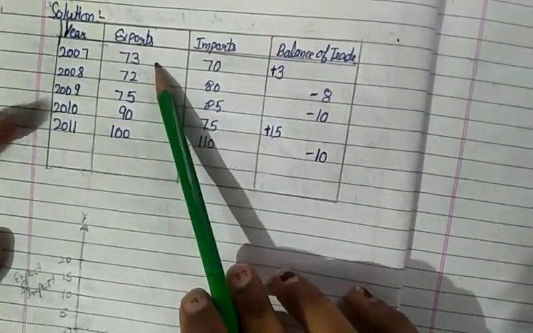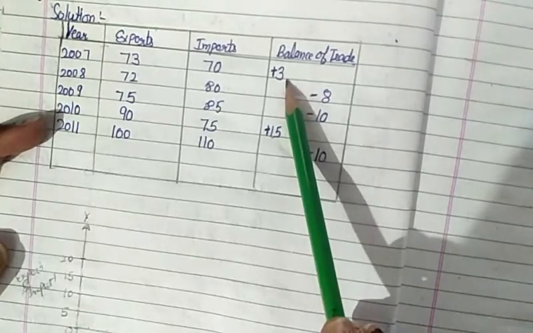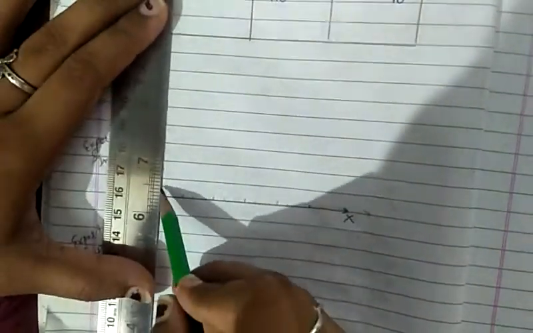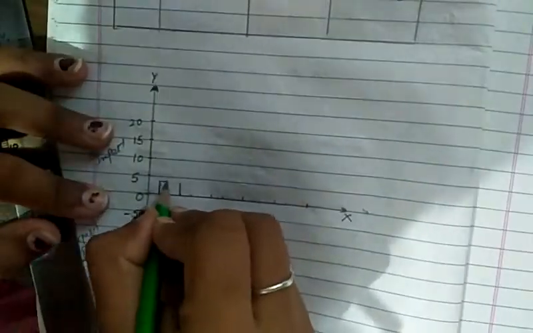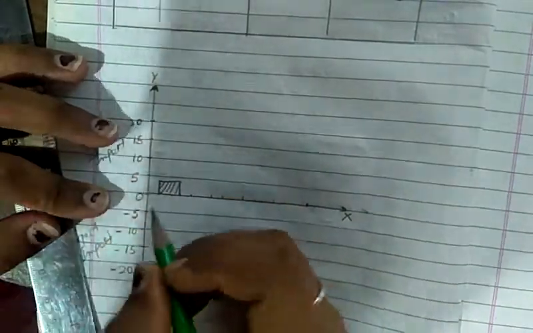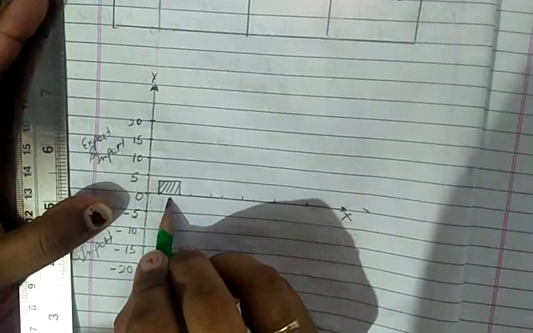Look, in 2007, balance of trade shows surplus, that is 3. So make a bar close to 3, that is positive. I am placing this bar here, and I also draw some lines that show surplus.